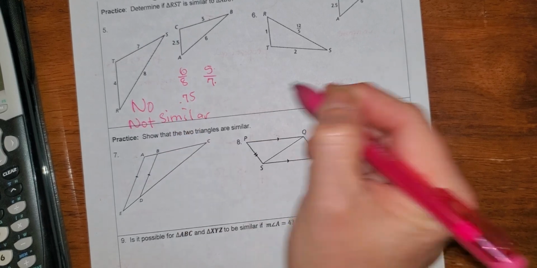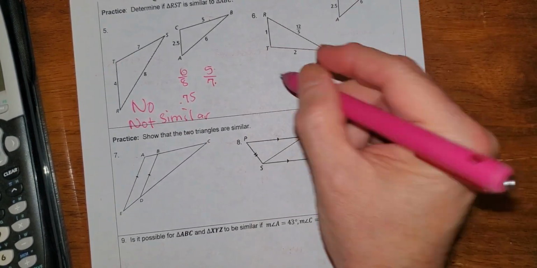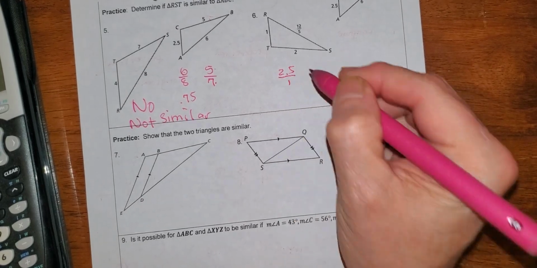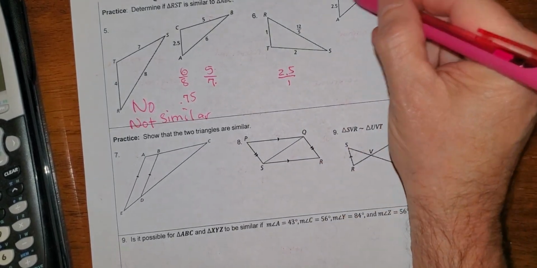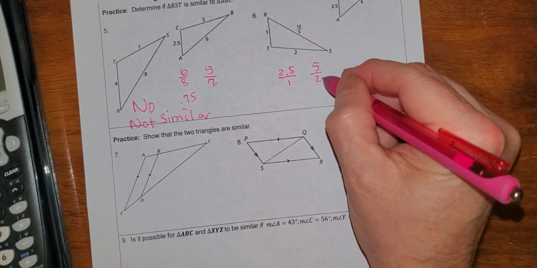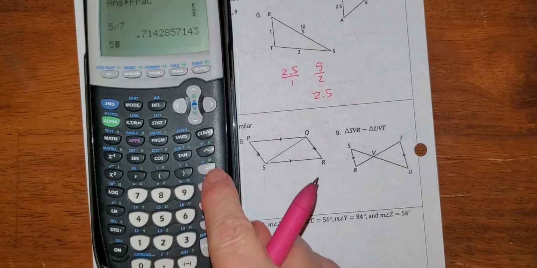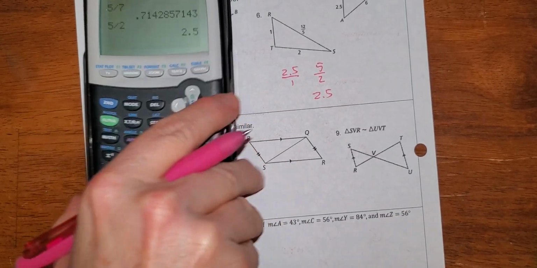Okay, and then here, this one matches up with this one. So we'll say 2.5 is to 1. So we know that's 2.5. This one goes with this one, right? So 5/2, 5/2. Isn't that reduced 2.5? If you punch it into a calculator, 5 divided by 2, you get 2.5, right?